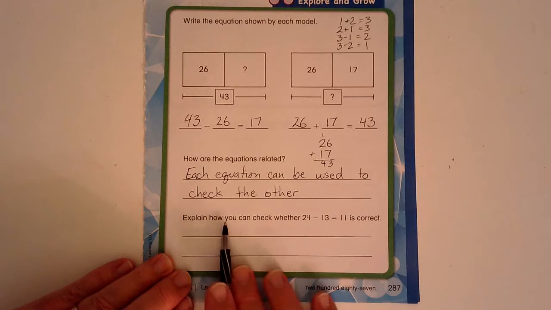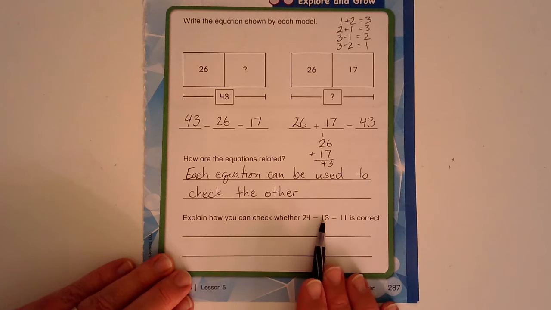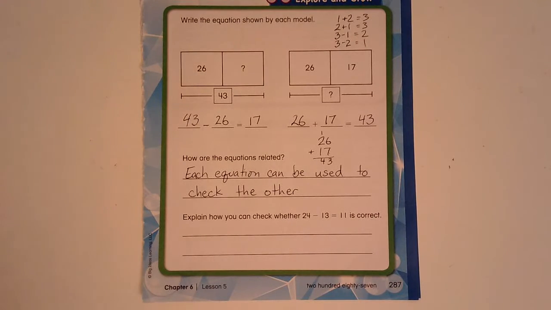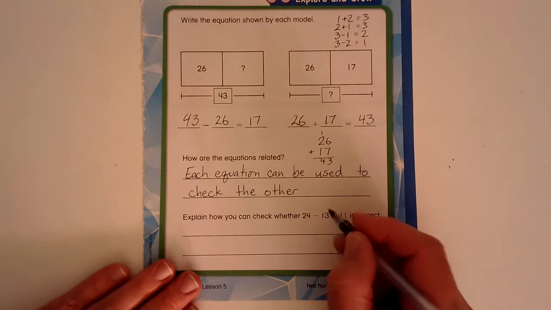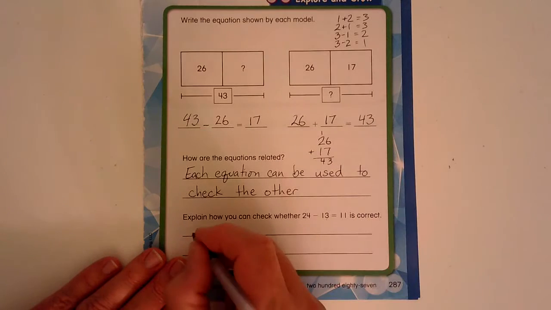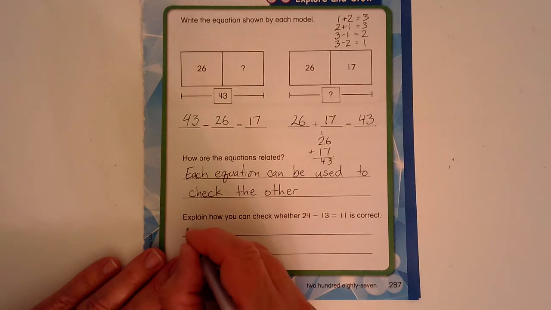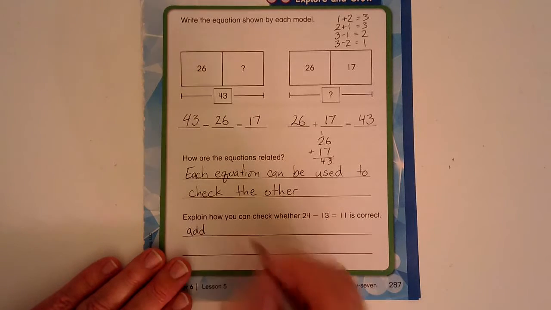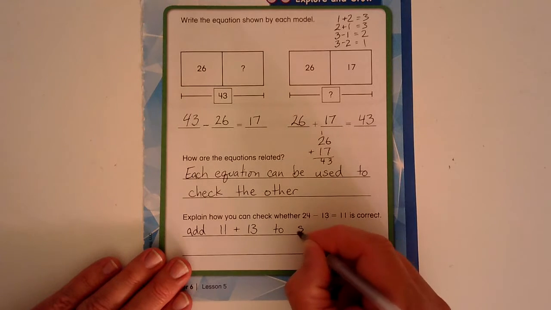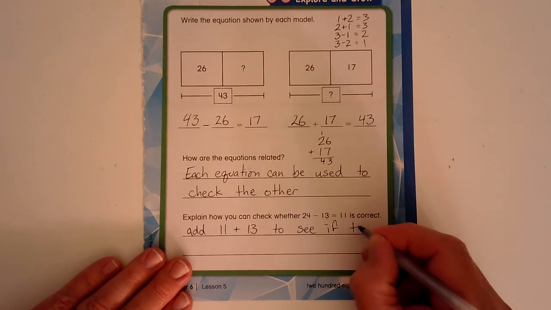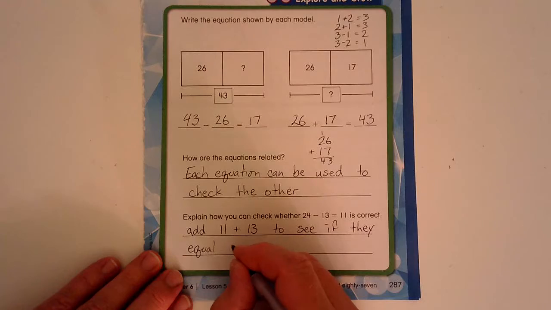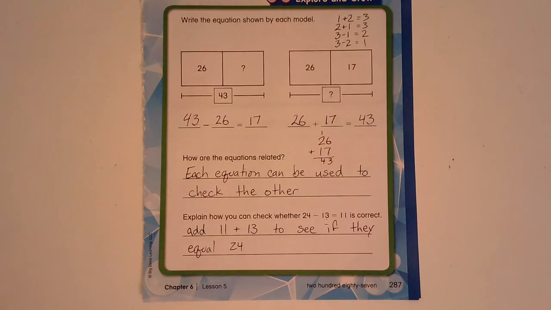All right, explain how you can check whether 24 minus 13 equals 11 is correct. How could I check that? Well, when I know that 24 minus 13 equals 11, how I could check is I could add 11 plus 13 to see if they equal 24.